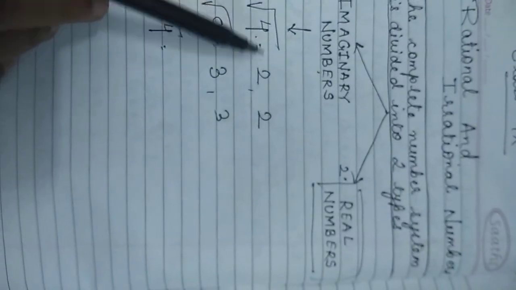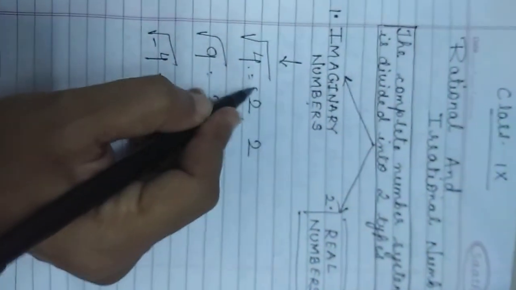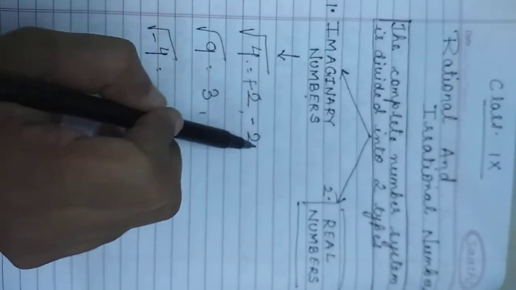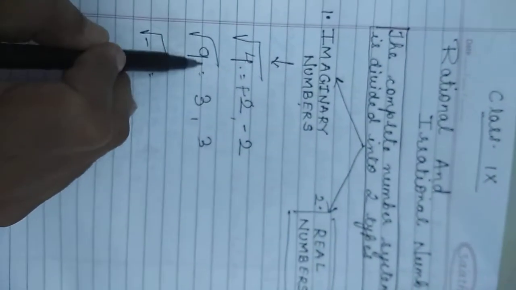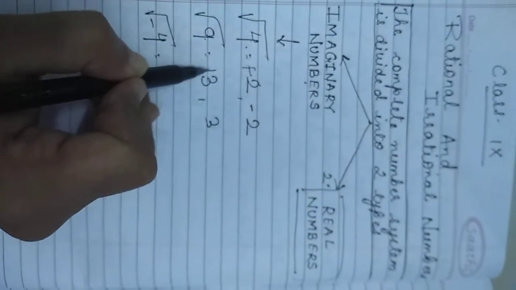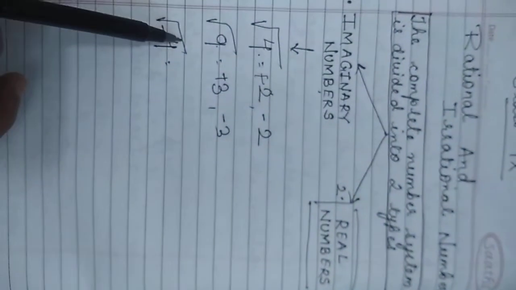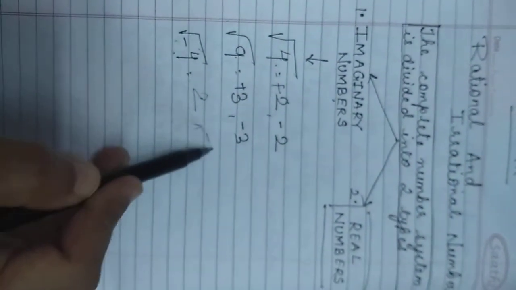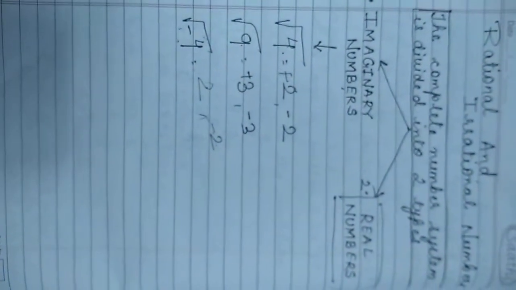See, if I write root 4, what is the answer? Maybe plus 2 or minus 2. Plus 2 into 2 is also 4. Minus 2 into minus 2 is also 4. If I write root 9, the answer may be plus 3 or minus 3. Okay. But what if I write root minus 4? What is the answer? 2? 2 into 2 is not minus 4. If I write minus 2, then also minus 2 into minus 2 is not minus 4.